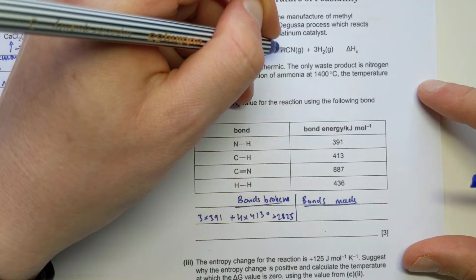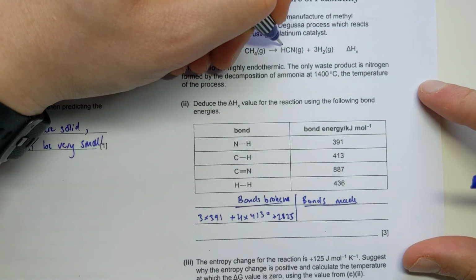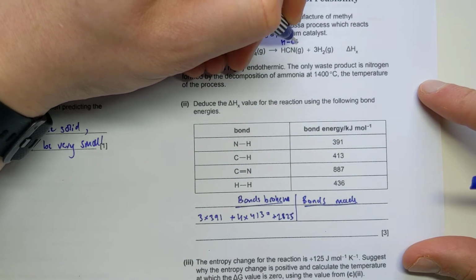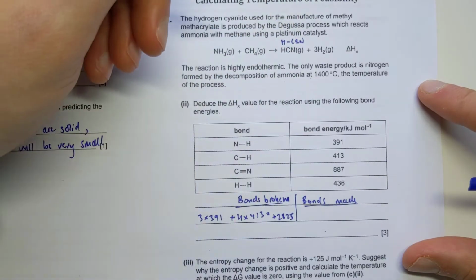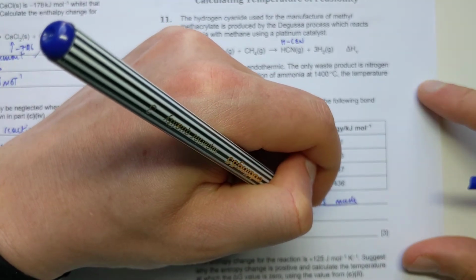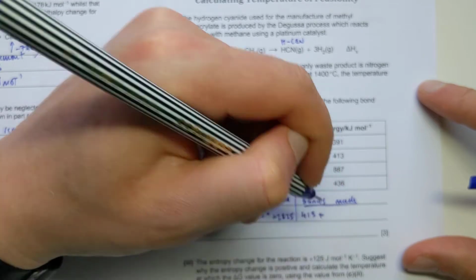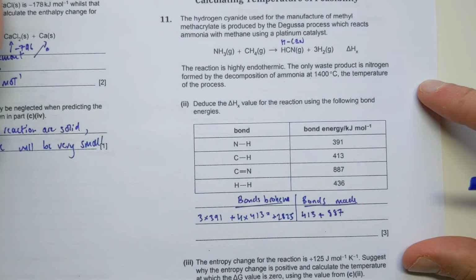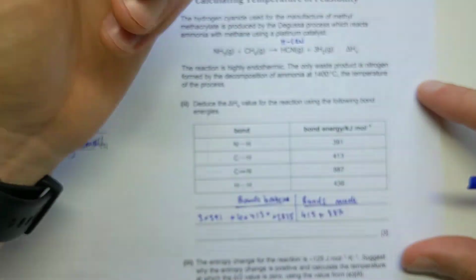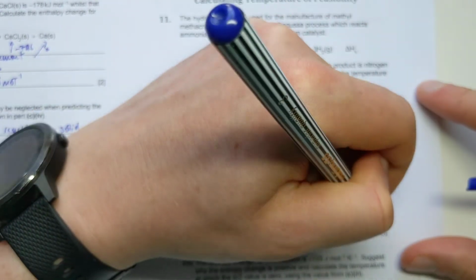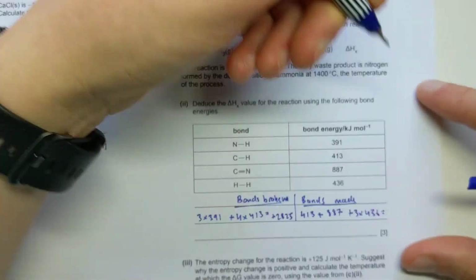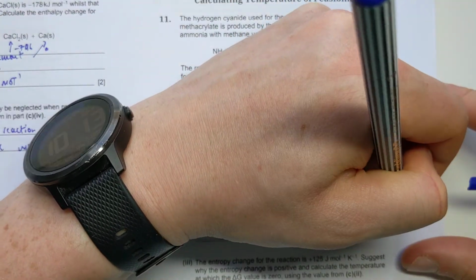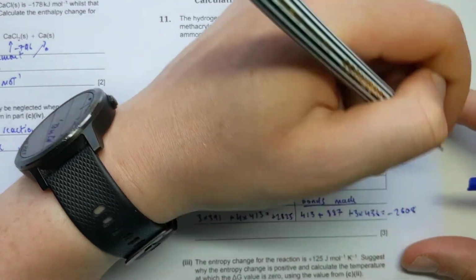With bonds made, I've got HCN, I might draw it out, so it's H bonded to C bonded to N, so it's got 2 bonds in it. We've got a CH bond, which is 413, be tempting to leave that one out. CN triple bond is 887. Then we've got 3 H2s, so just 3 HH bonds, so 3 times 436. Added together gives me a value of minus 2608.